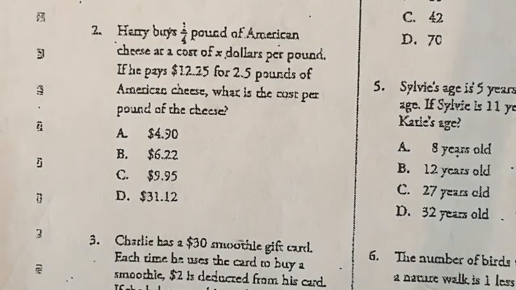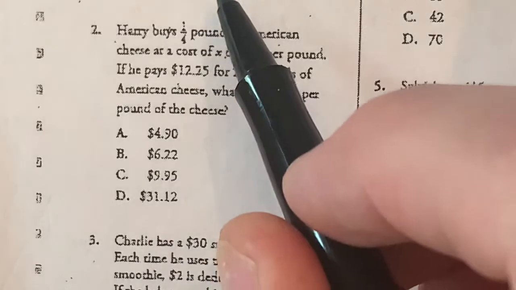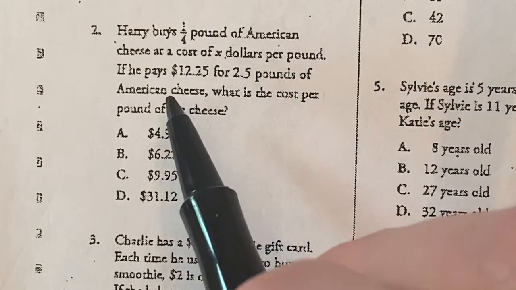Number 2, Harry buys 1/4 pound of American cheese at a cost of x dollars per pound. If he pays $12.25 for 2.5 pounds of American cheese, what is the cost per pound? Okay, so this is a pretty simple problem, okay?